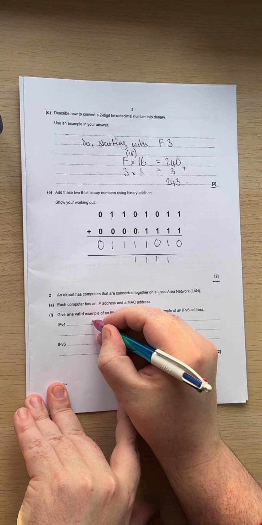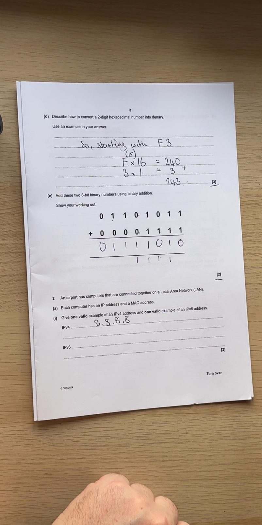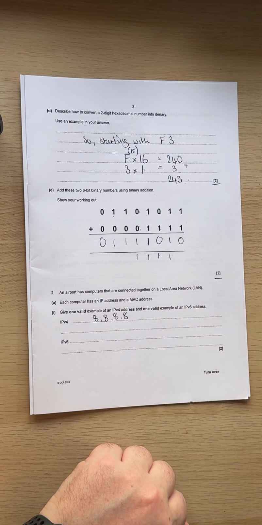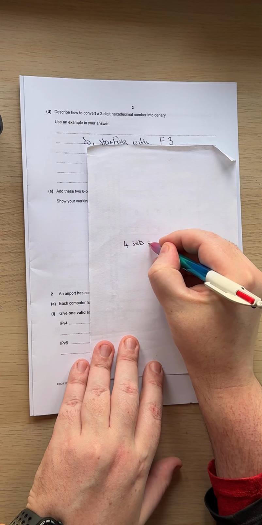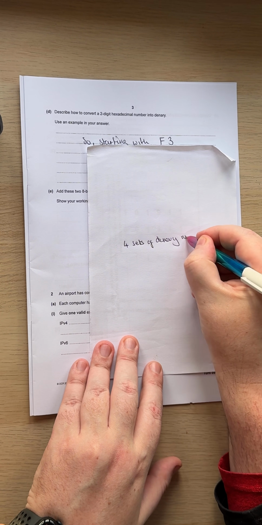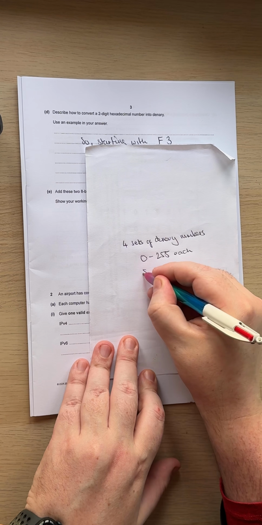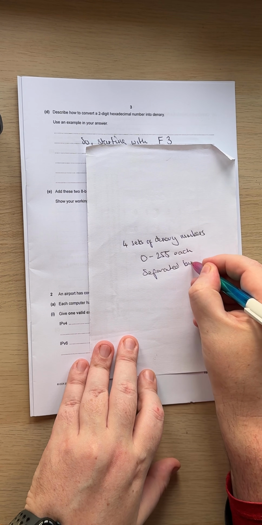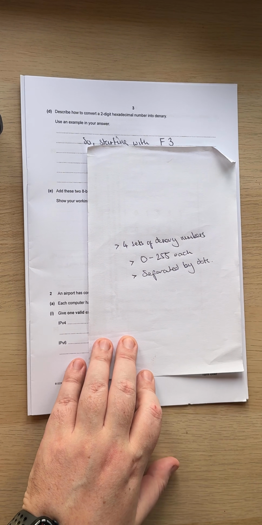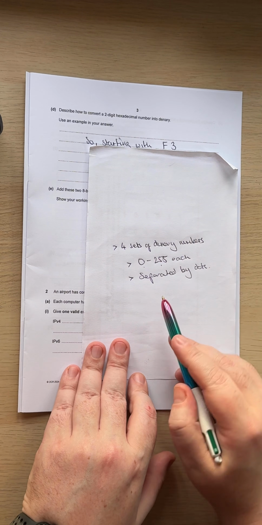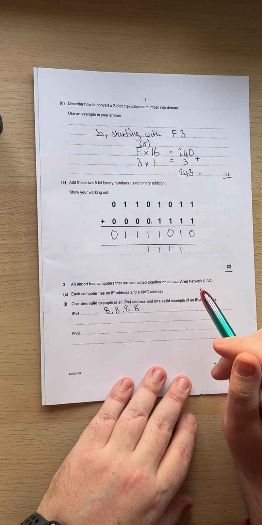I always tell my students just to remember this: 4 8s separated by 3 dots. That's a valid example of an IPv4 address, because an IPv4 address needs to have 4 sets of numbers, denary numbers usually, and those numbers have to be between 0 and 255 each, separated by dots or full stops, or periods if you're American. So 8.8.8.8 would be perfectly valid.